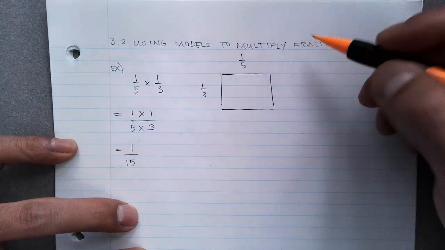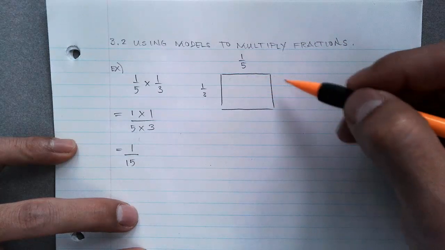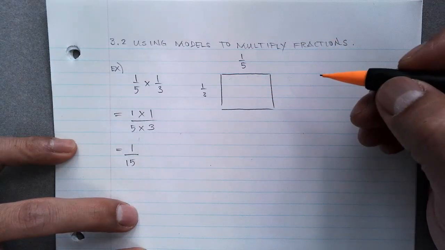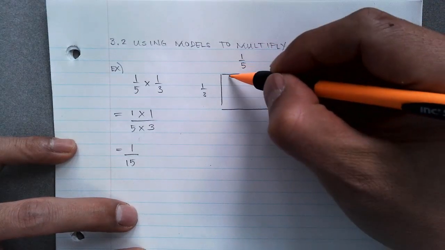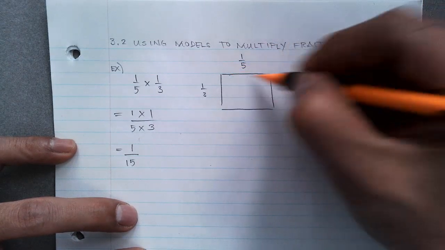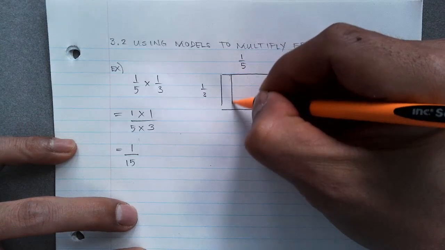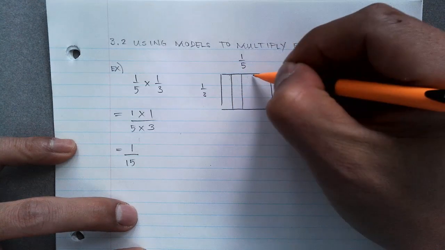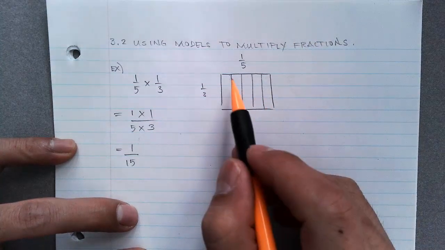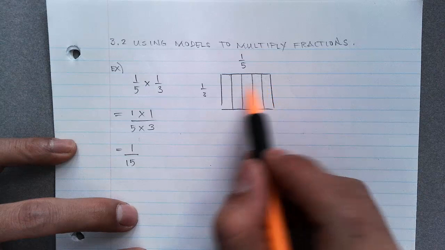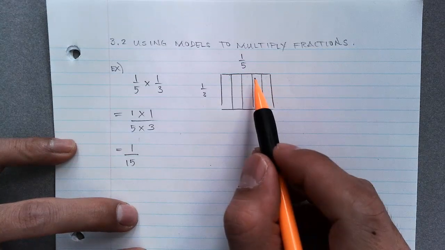I'm going to model this in two ways. One is my way, which is showing double shading, and the other one is the way the textbook does it. If I wanted to model 1/5, I'm going to divide this entire length into 5 equal pieces. That means I'm just going to draw 4 lines so that it is divided into 1, 2, 3, 4, 5. So that is our denominator, dividing it into 5 pieces lengthwise.